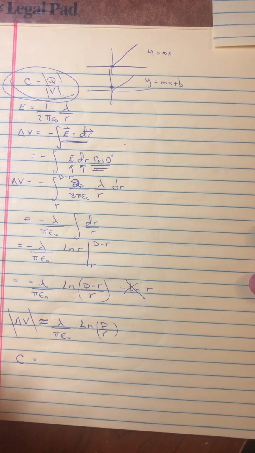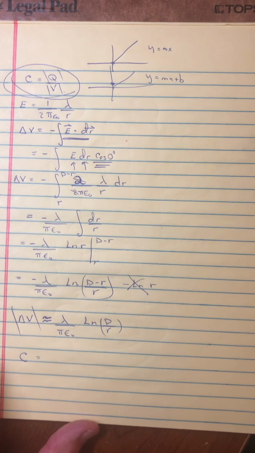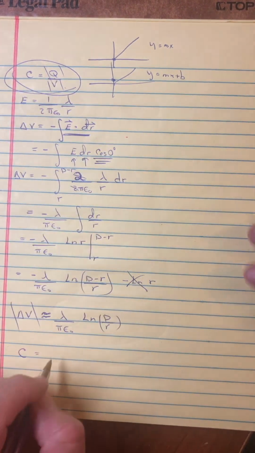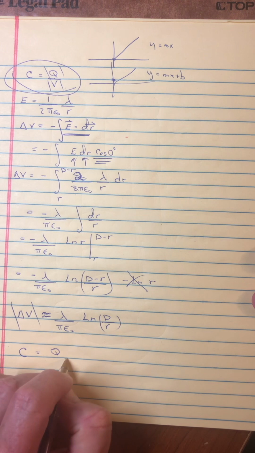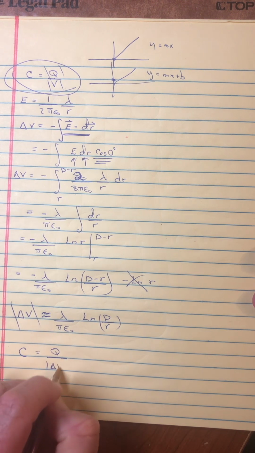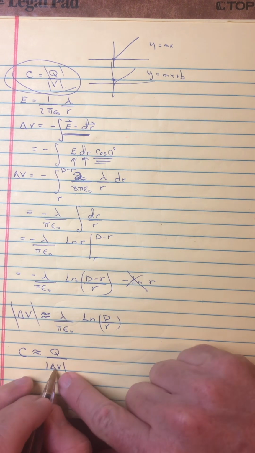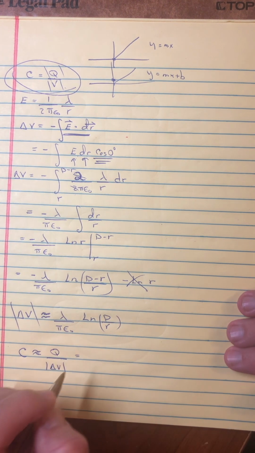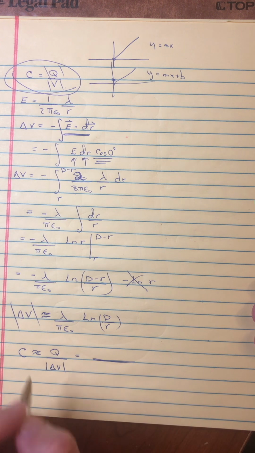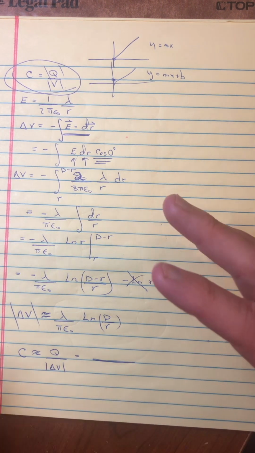So now we can actually finish the problem, which says the capacitance is charge over the absolute value of the voltage difference. And maybe I should say approximately, because I'm going to use the approximate voltage difference. And it would be approximate, again, for two reasons.